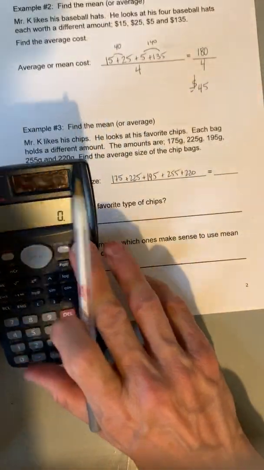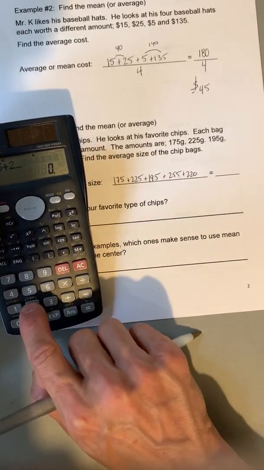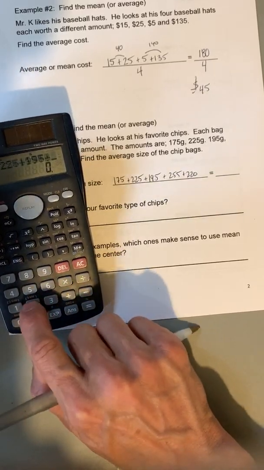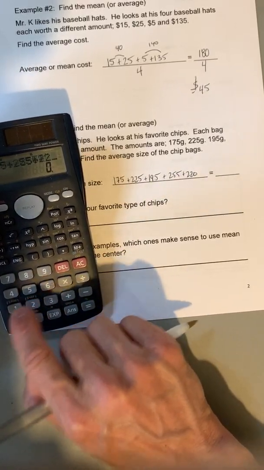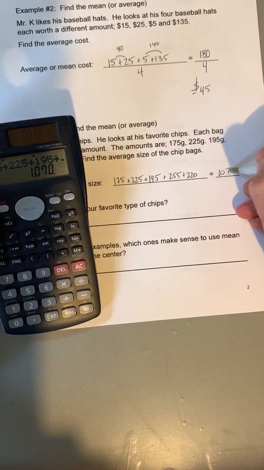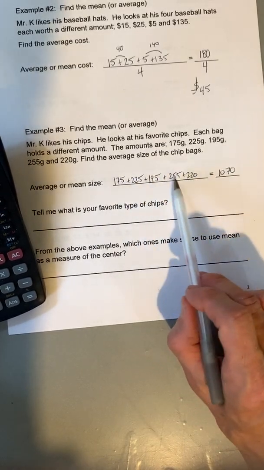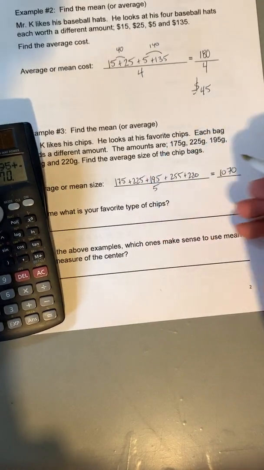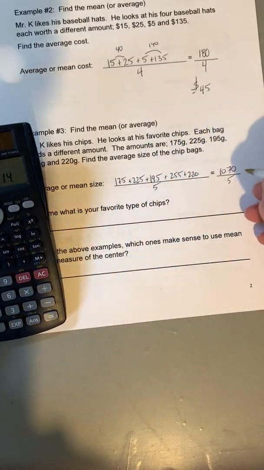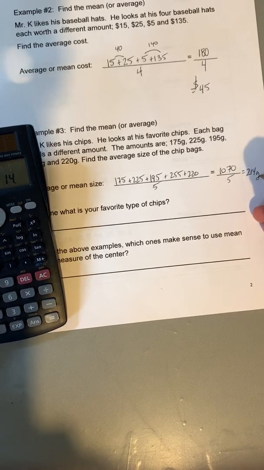So getting back to this, you show the addition. Let's get our calculator. You go 175 plus 225 plus 195 plus 255 plus 220 equals 1,070. How many types of chips are there? 1, 2, 3, 4, 5. So we take this and divide it by 5. The average size of my chip bag is 214 grams.